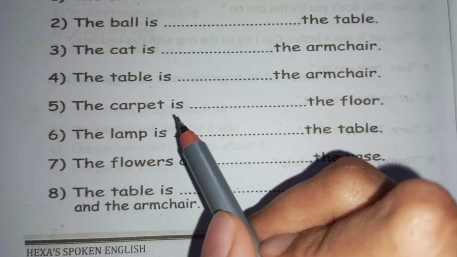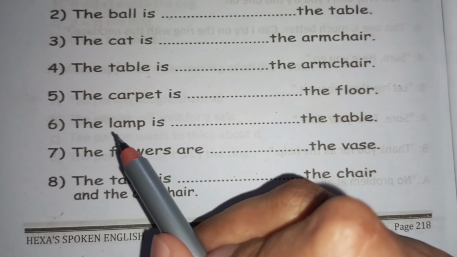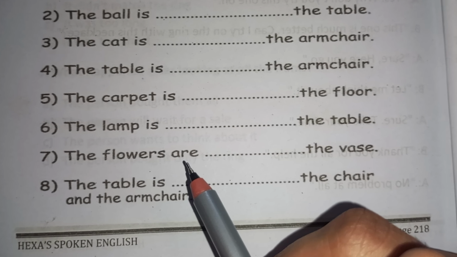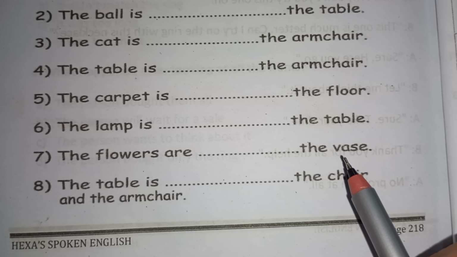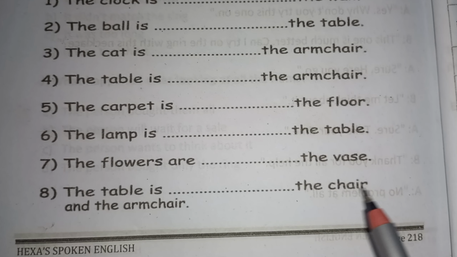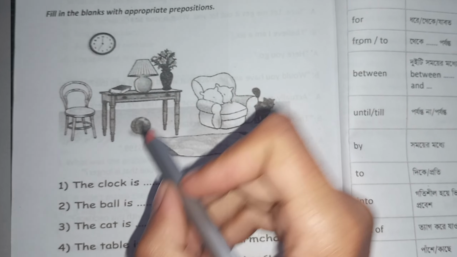5. The carpet is ellipses the floor. 6. The lamp is ellipses the table. 7. The flowers are ellipses the vase. 8. The table is ellipses the chair and the armchair. Now let's find out the answers.